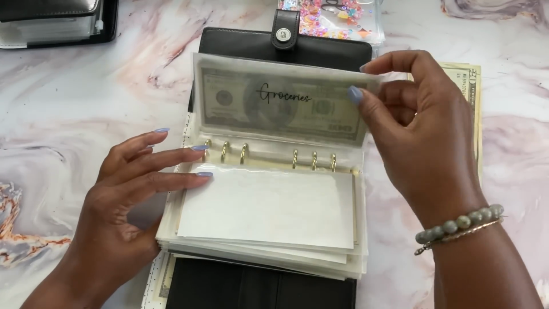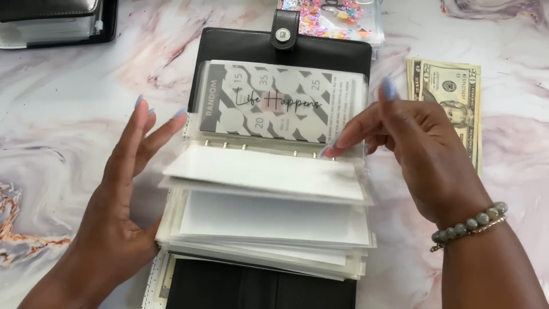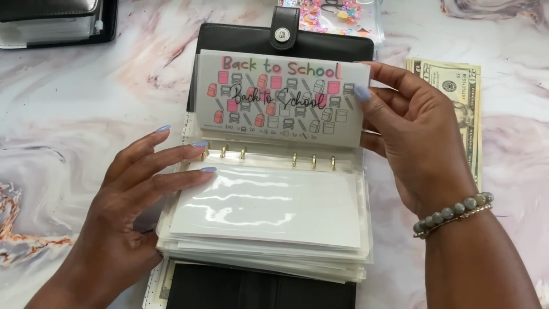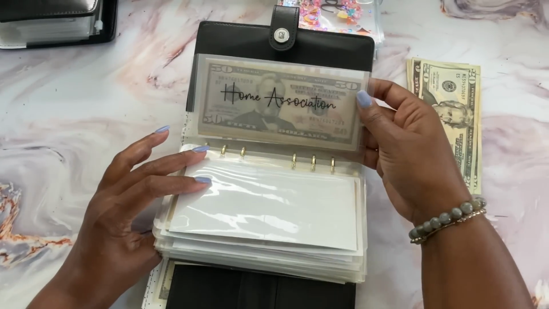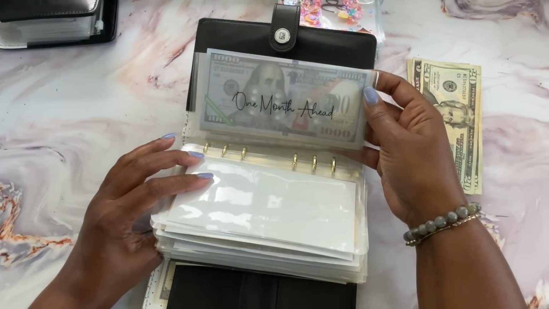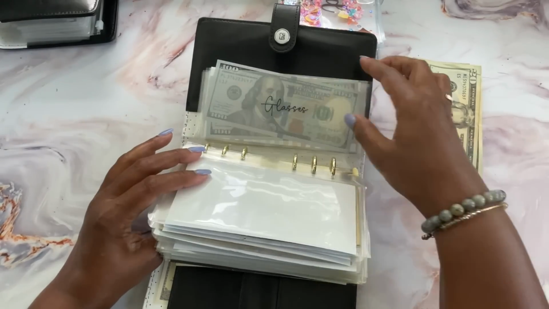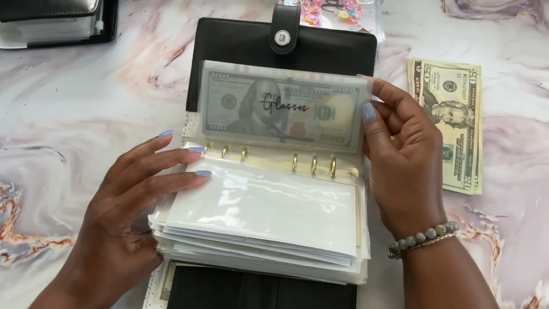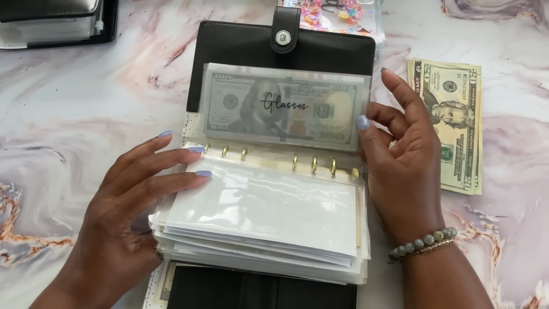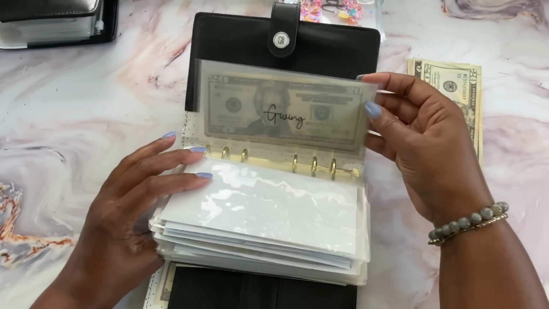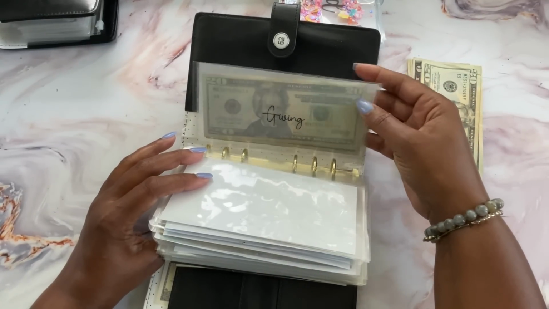Beauty. This is my grocery sinking fund. I have one for date night. Life Happens is just in case something happens. Back to school, which I already funded that one. A payment for my homeowners association, one month ahead. I'm trying to have at least $3,000 in here. And then glasses for the kids. I just had to take $100 out of here to get my son some replacement glasses because his broke. Giving, because I like to give to others and I save money. So if I need it, I have it to give.